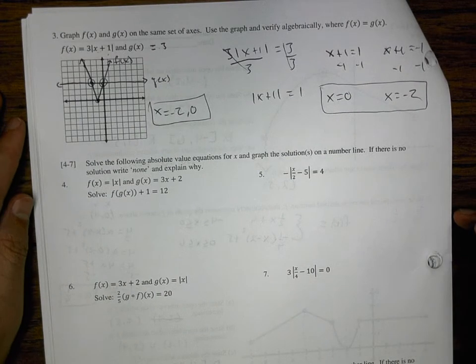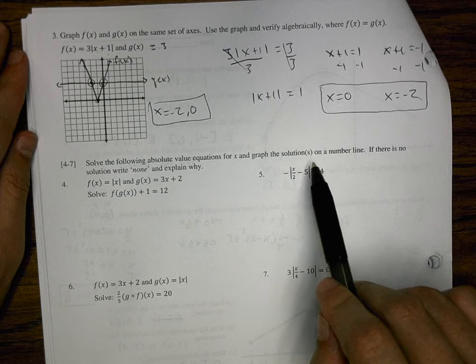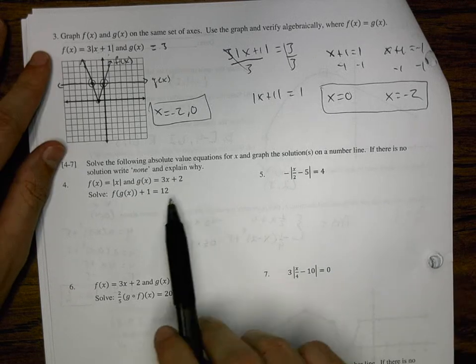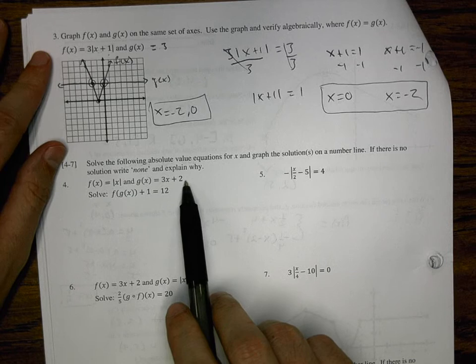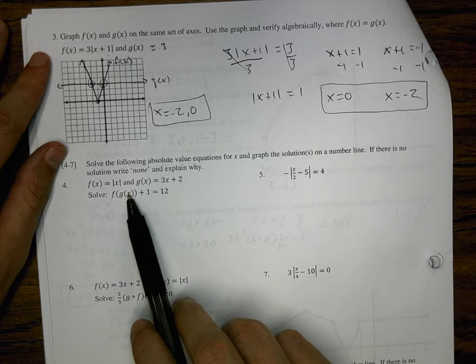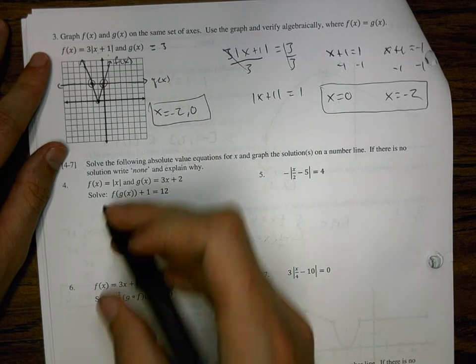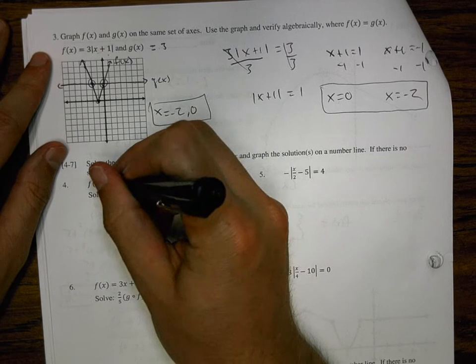Number 4. Solve the following absolute value equations for x and graph the solutions on the number line. So let's solve it. f of x is the absolute value and g of x equals this. And we want to have this function f of g of x. So this means start off by writing f of x, and that's this function here.